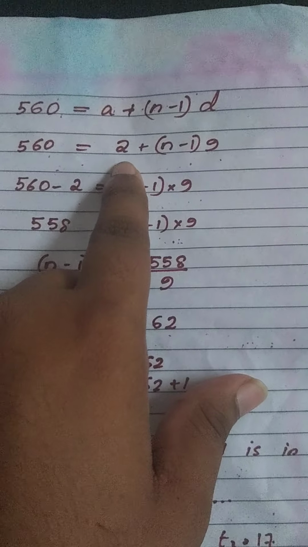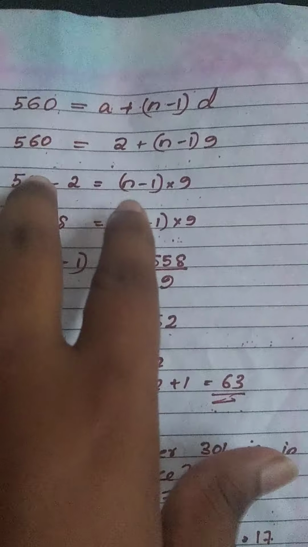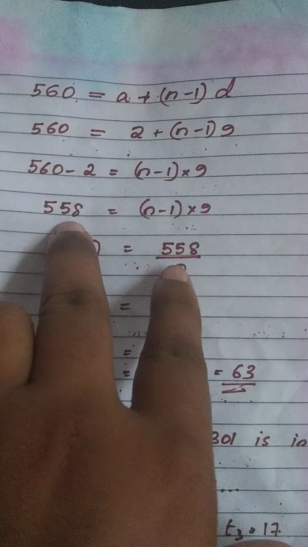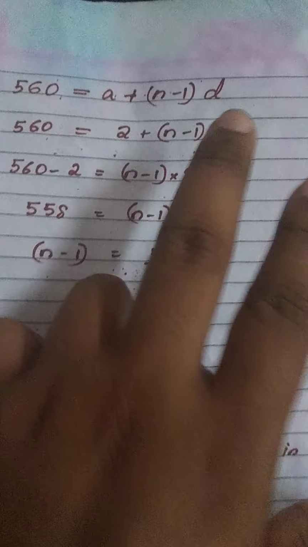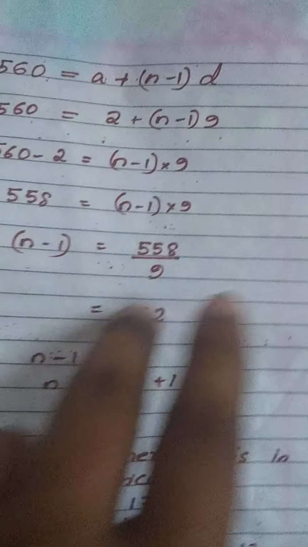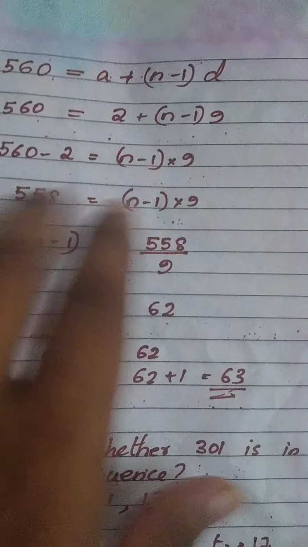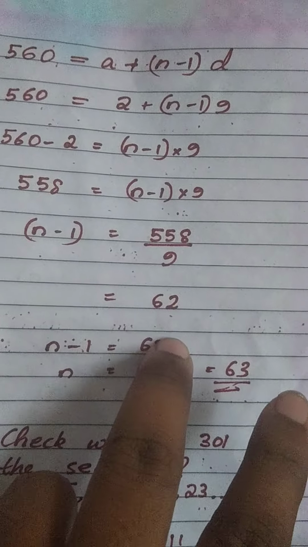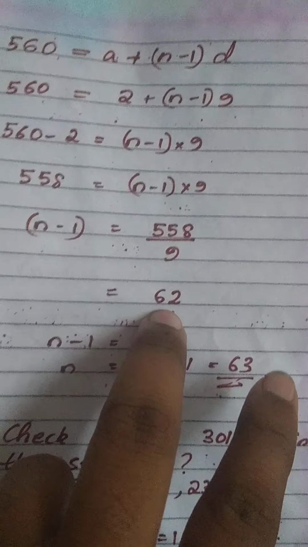To solve this, I take the 2 to this side. So 560 minus 2, that is 558. अभी इतना बाकी है, (n minus 1) into 9, right? So if this into 9 comes here, what will it become? Into will become divide. 558 divided by 9, you get answer as 62.